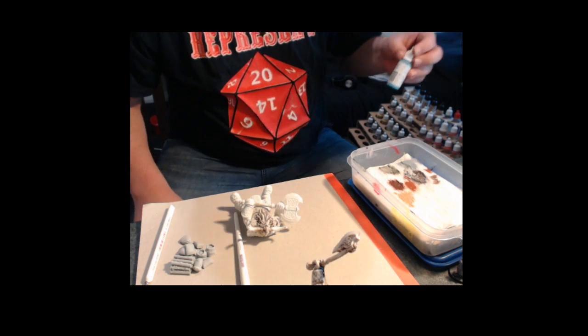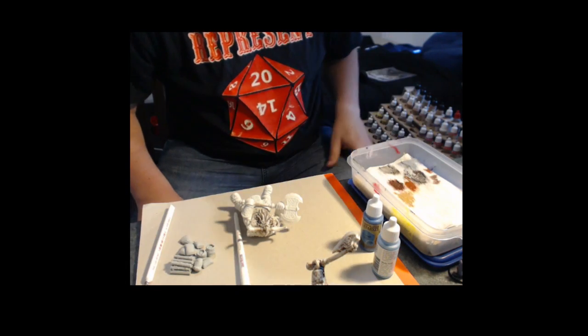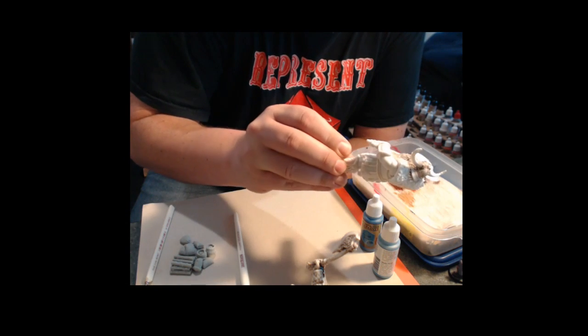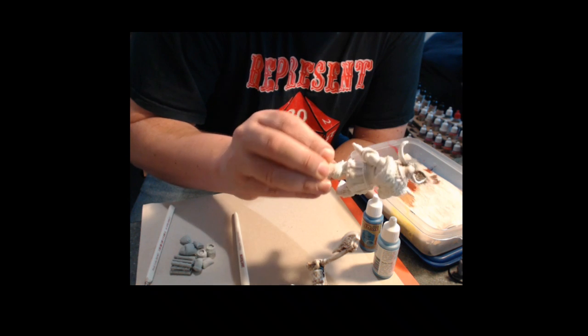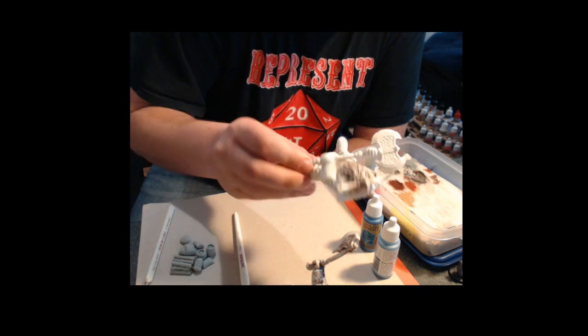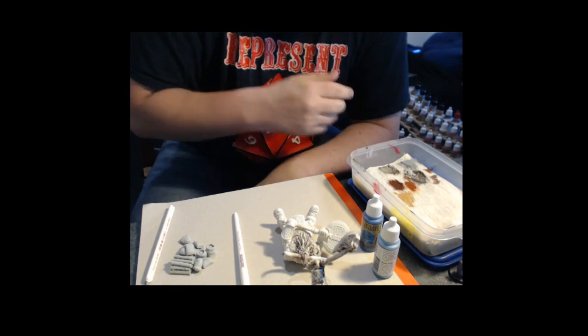they have a bluish skin. There's not a lot of skin showing on this figure. About the only skin that I can see bare is the knees, the upper arms, and that's it. So I'm just going to show you how you apply paint directly.